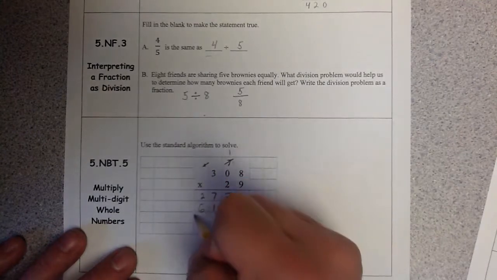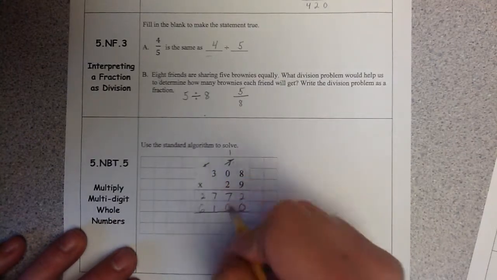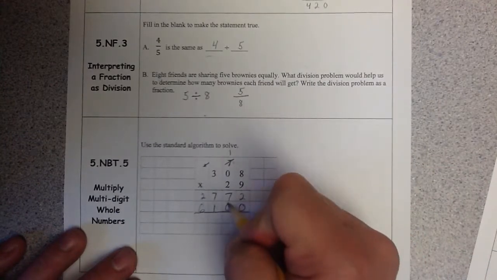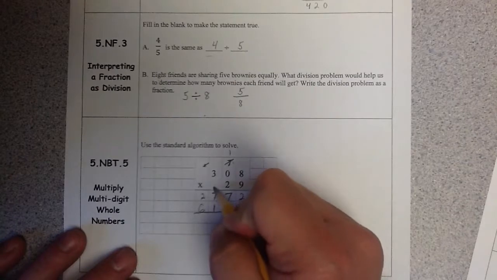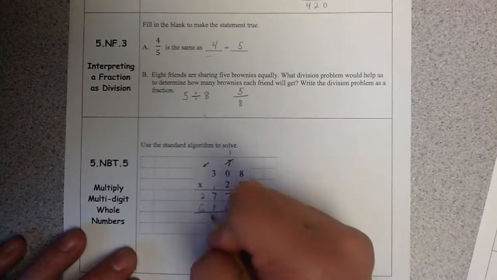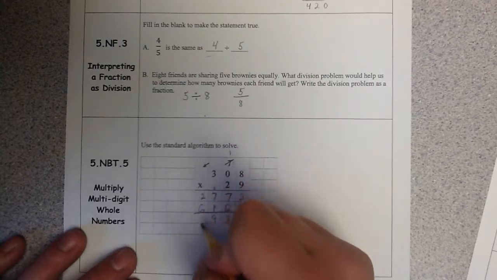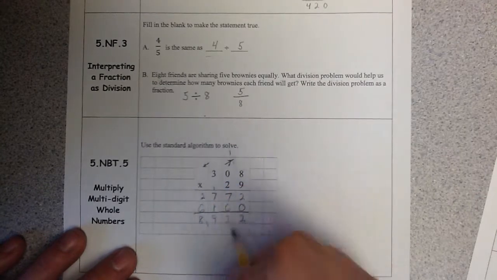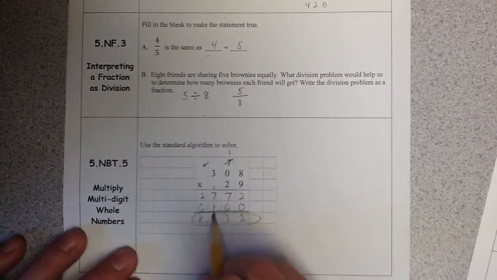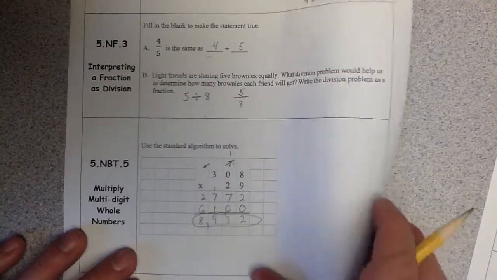Bring my 6 there. And now I'll simply add my 1's line and my 10's line up. So 2 plus 0 is 2. 7 plus 6 is 13. Bring my 1 over. 1 plus 7 plus 1, that's 9. And 2 plus 6 is 8. So 8,932. And I'll circle that so it's a little easier to see.